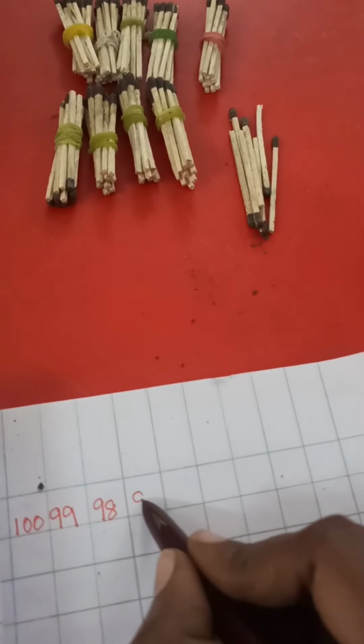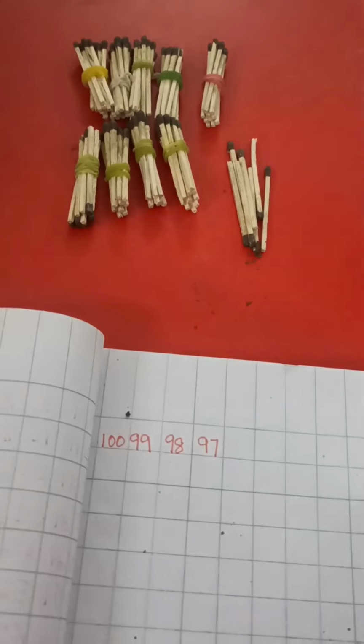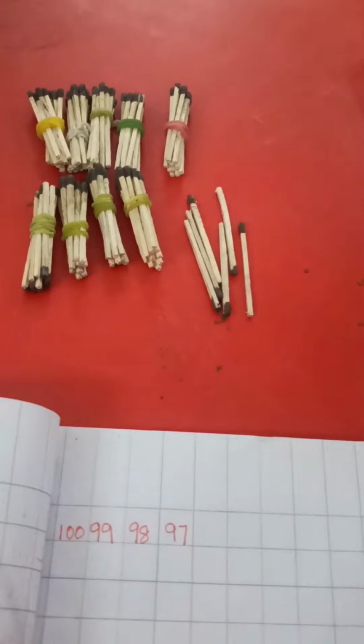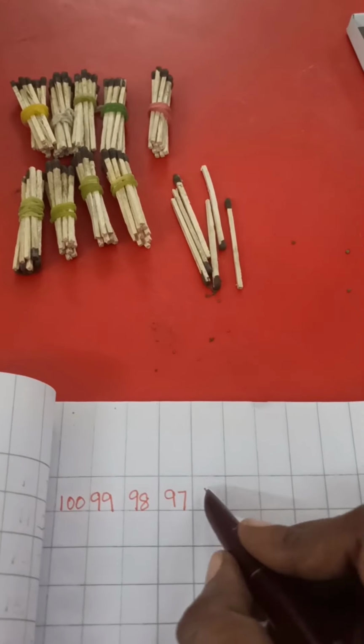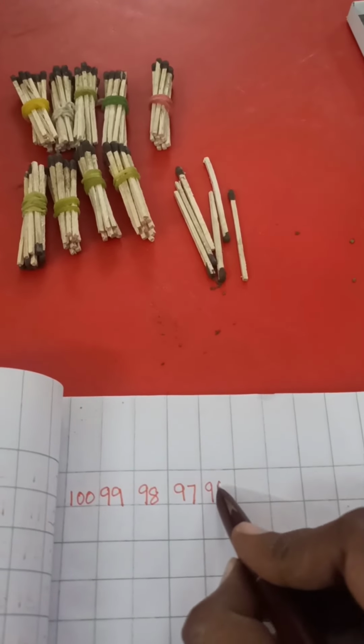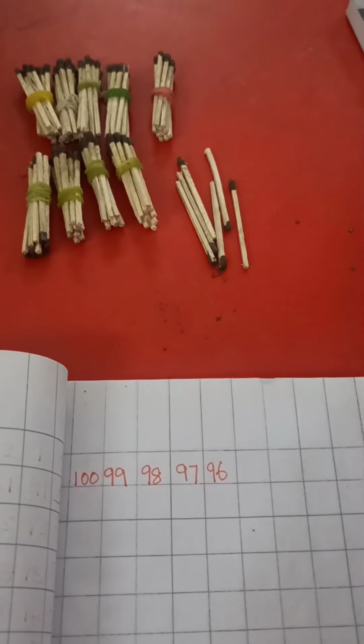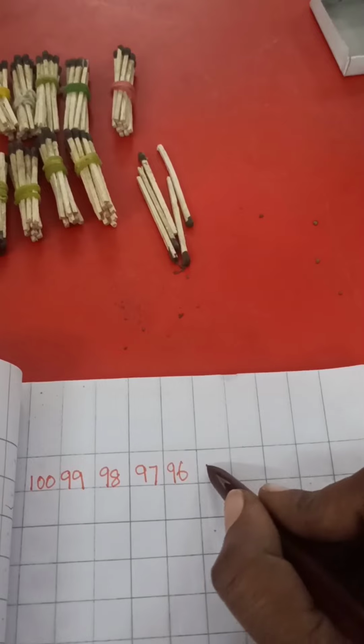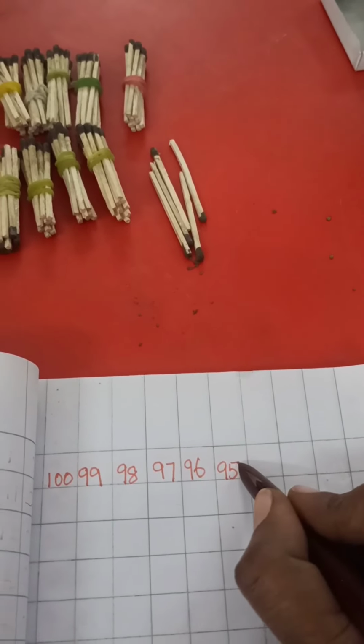We have 9 tens and 7 ones. And I remove one more from this ones, and we have 9 bundles and 6 ones. And I'm taking one more 1 from this. We have 9 tens and 5 ones.